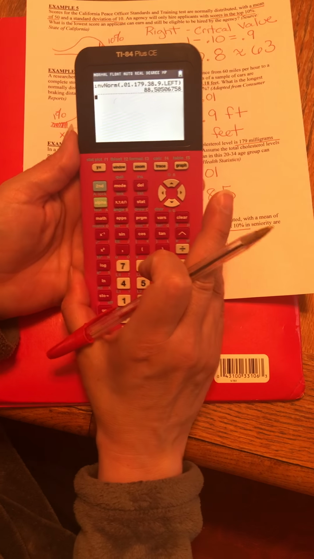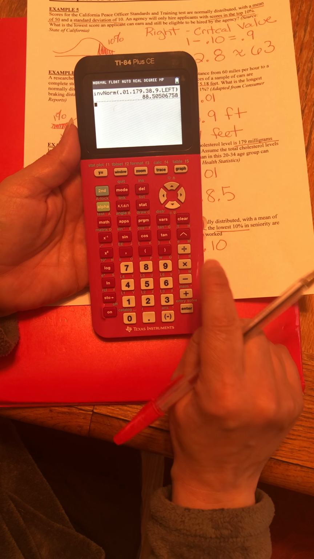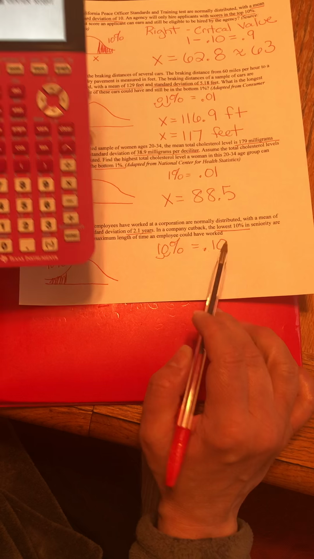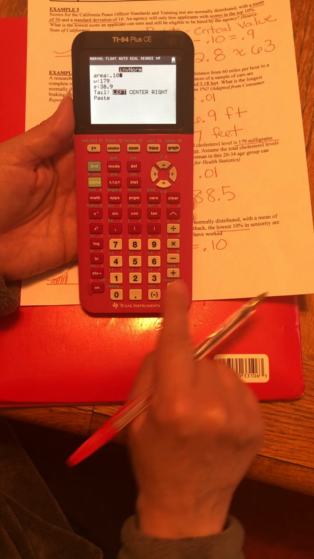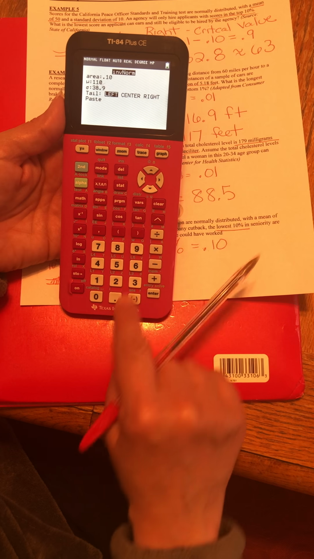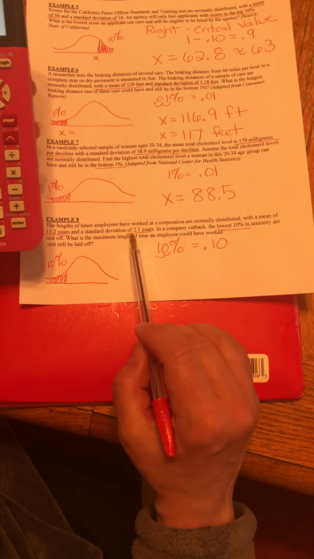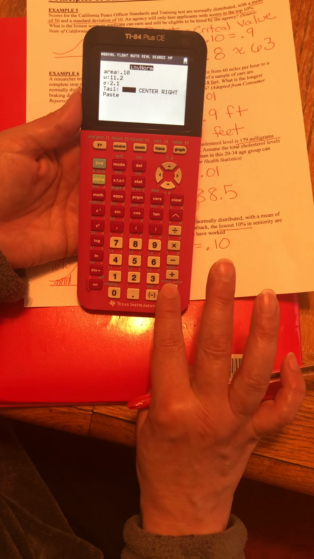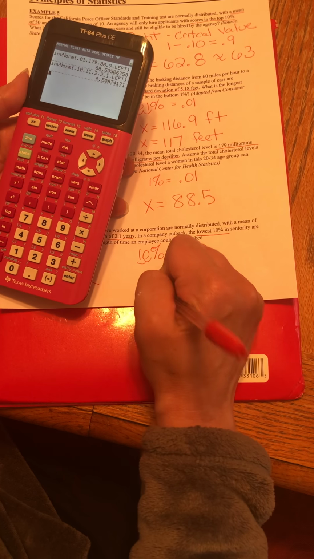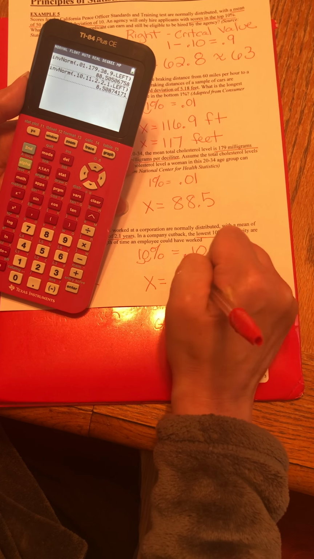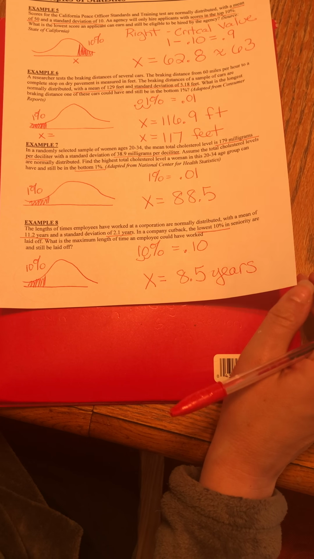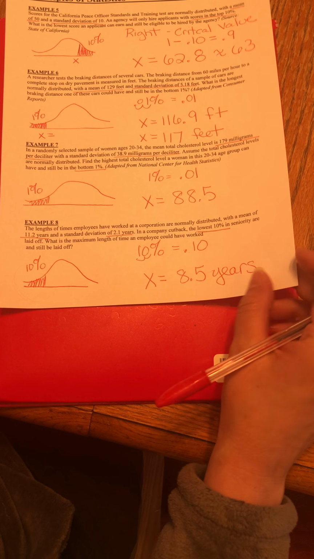So I go to my calculator and I'm going to go to second DISTR. I'm going to go to number 3. My area is not 0.01, it's 0.10. The mean is 11.2. The standard deviation is 2.1. Keep it to the left, hit enter, and X equals 8.5 years. And that, ladies and gentlemen, is section 5.3.